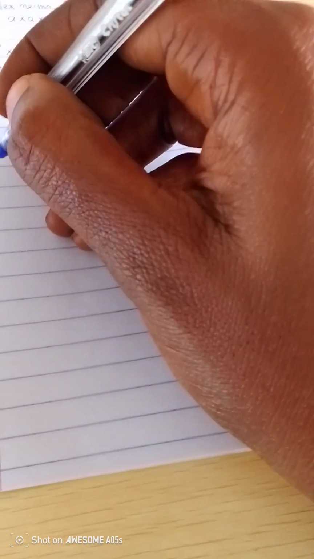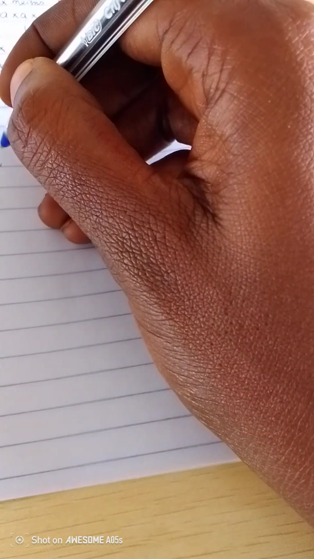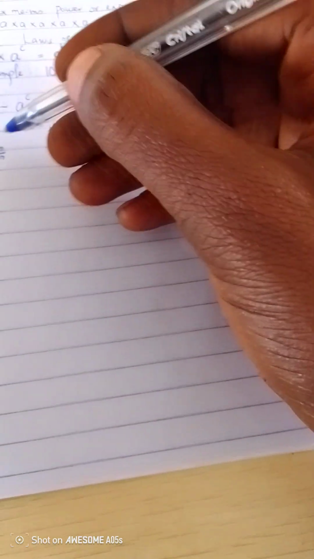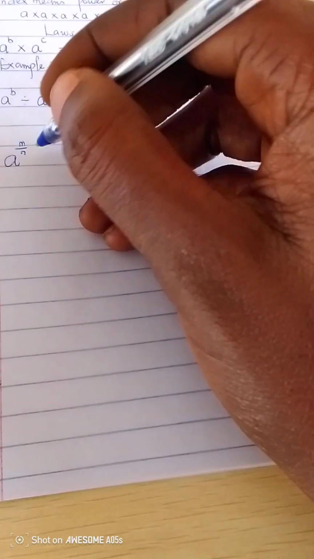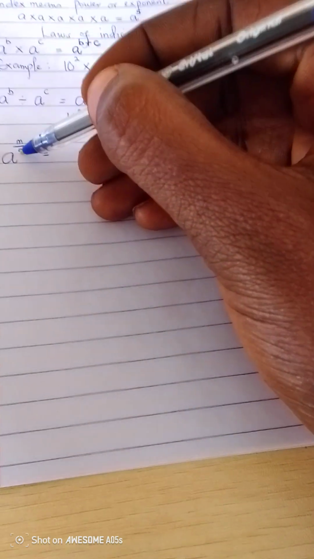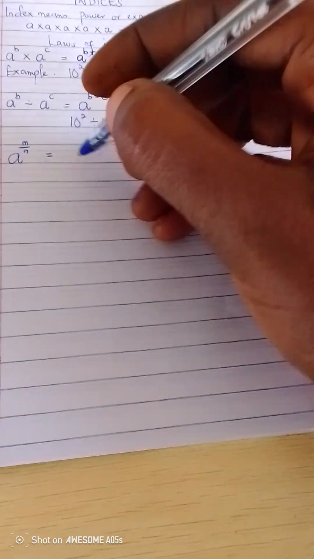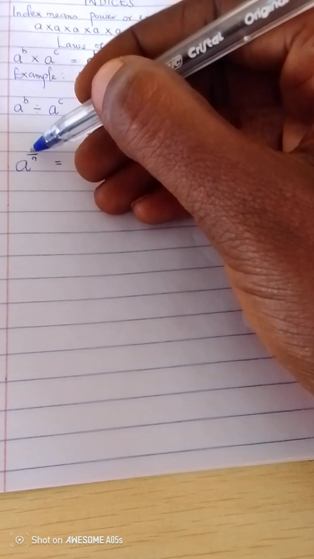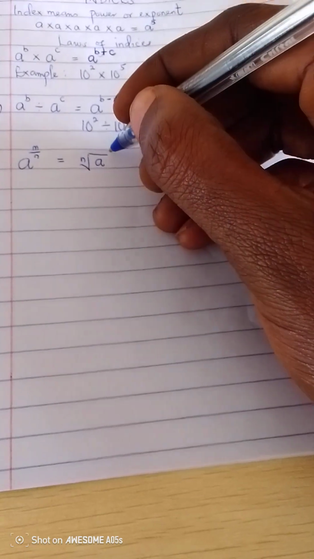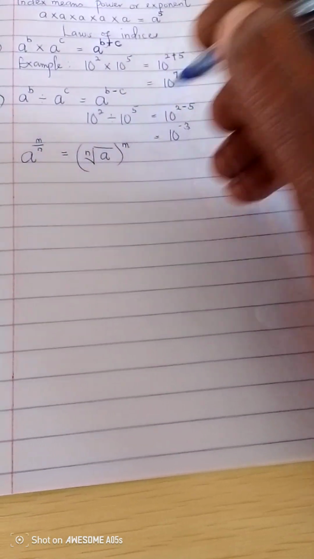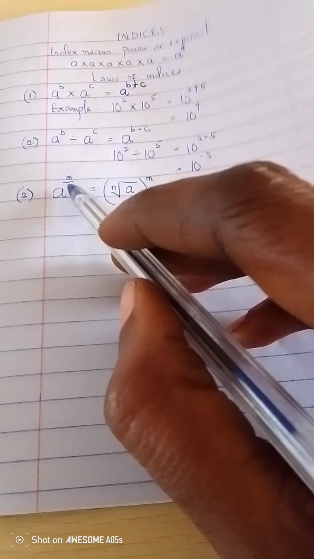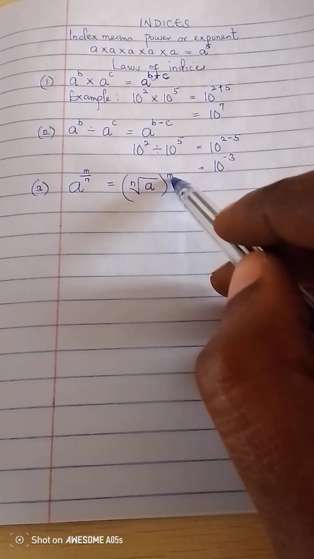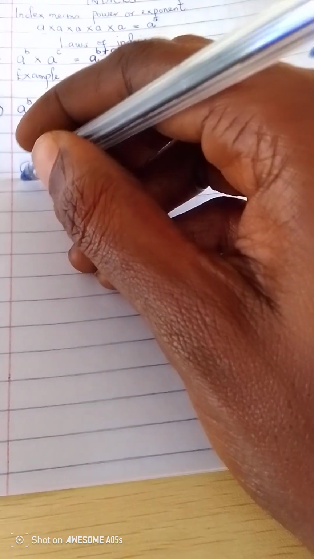We move on to the third law of indices. We have a raised to power m over n. In this law of indices, the n, which is in the denominator, becomes your root. So we have the nth root of a, then your numerator becomes the power. So open brackets, then put your power as m. Always remember that your denominator becomes the root, while your numerator becomes the power.